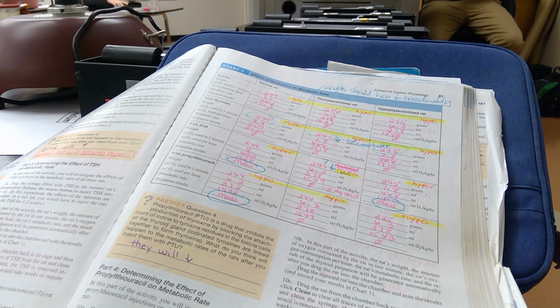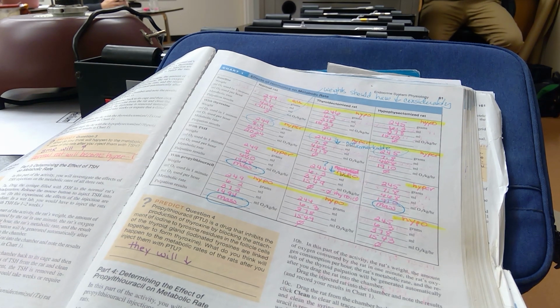What's the target for TSH? There's no target gland, of course not. And also TSH didn't help this rat. Its metabolic rate was not improved. Why? No target gland.